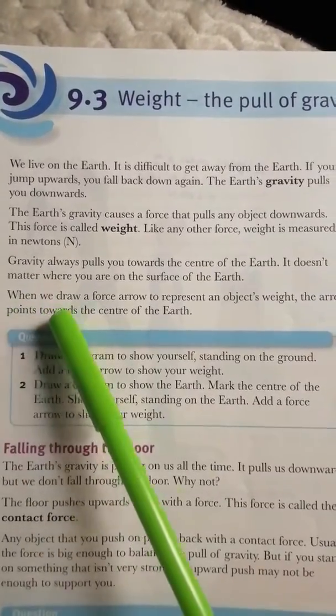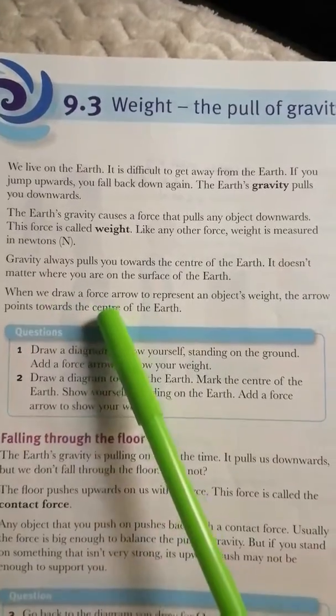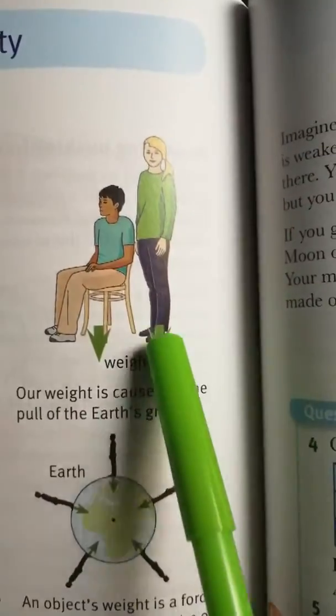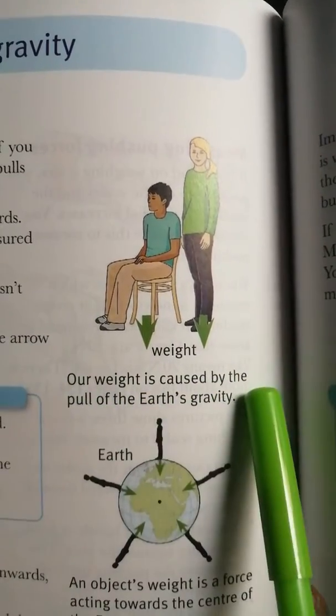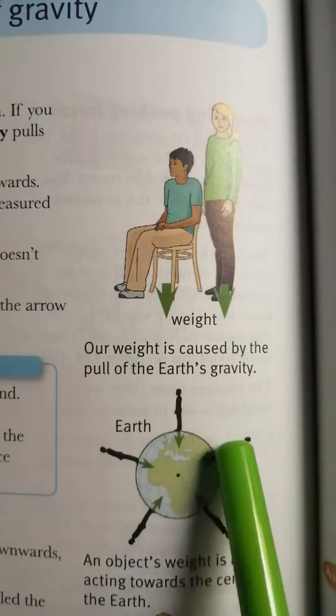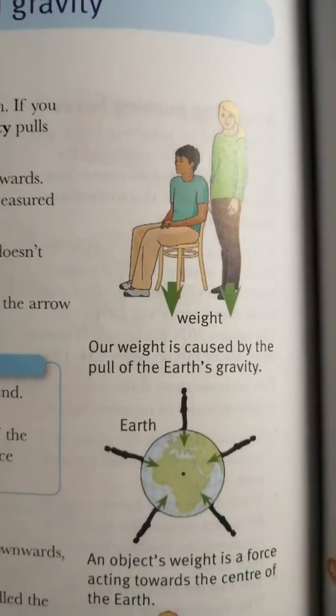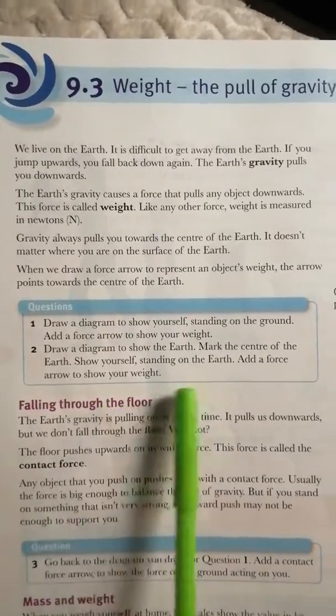So when we draw a force arrow to represent an object's weight, the arrow points toward the center of Earth. See, this weight is pulling down. Our weight is caused by the pull of the Earth's gravity, and here we have the arrows to the direction of the center of the Earth. Okay? Falling through the floor.